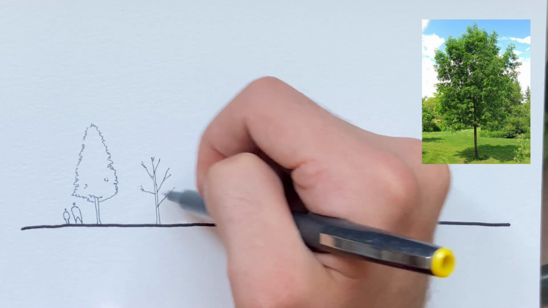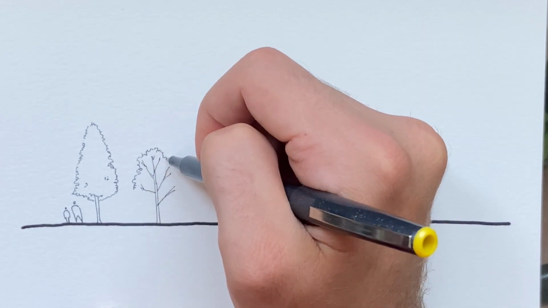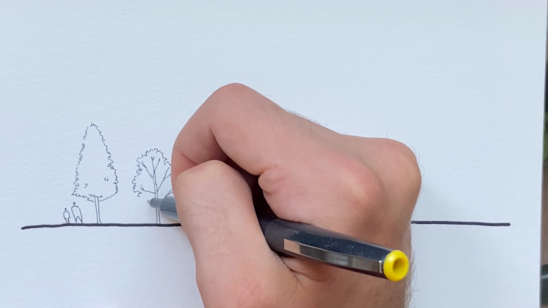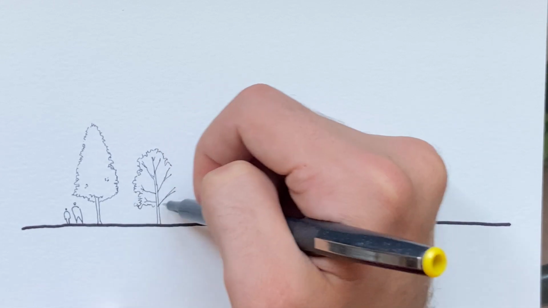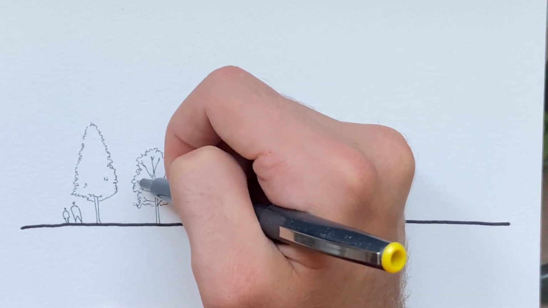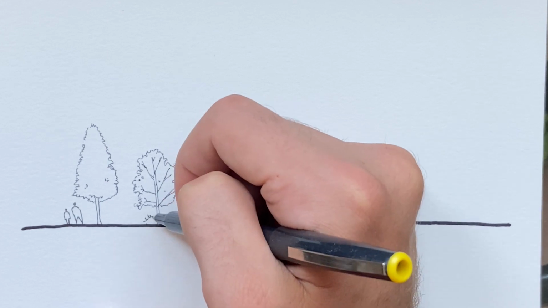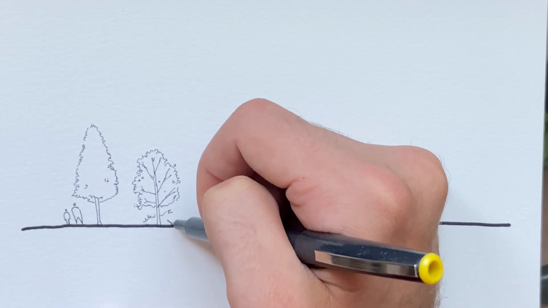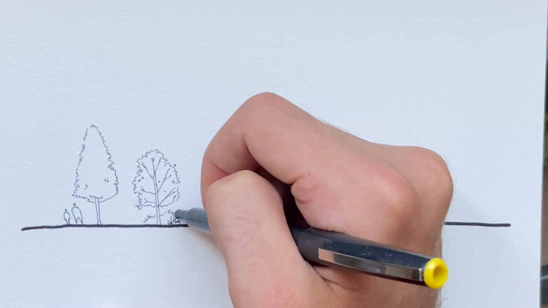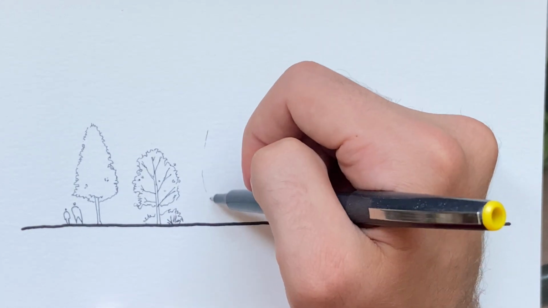So this tree here is just a basic ash tree, and so you basically want to think about what is the outline shape of the tree. And so this one I added the inside branches to give structure to the tree, and then just loosely, freely doodled in the outside lines, adding in a little bit of landscape behind the tree.